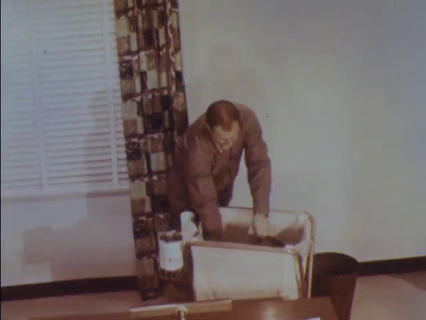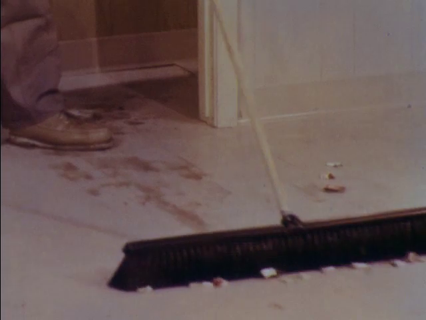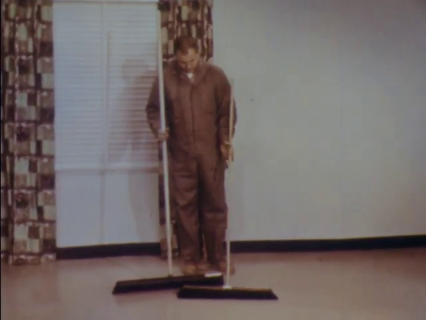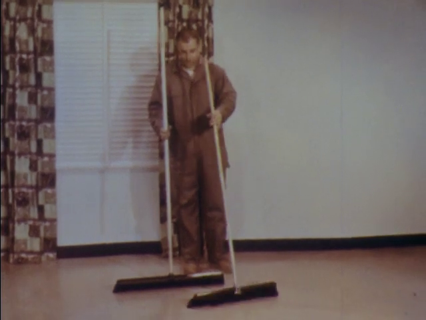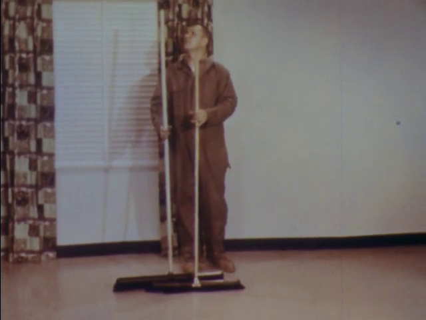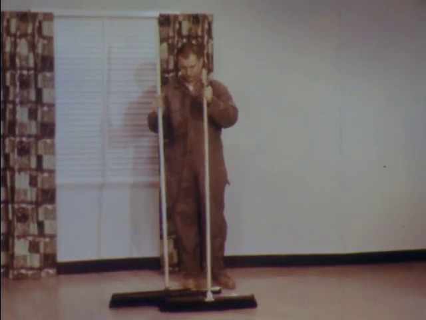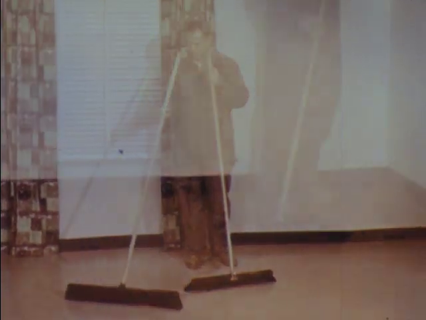Tools for sweeping heavy litter include the brush and dustpan. For areas with light soil, a treated dust mop may be used. Selection of a suitable brush is important for an efficient sweeping operation. A 60-inch handle is desirable for ordinary use, the exact length depending on the height of the operator.